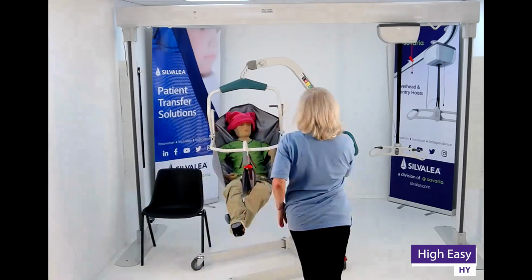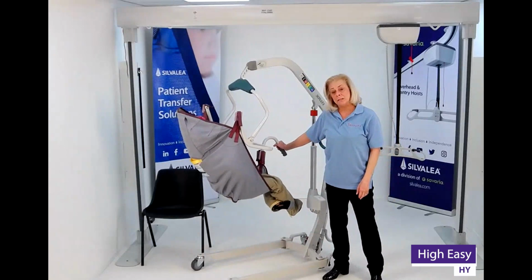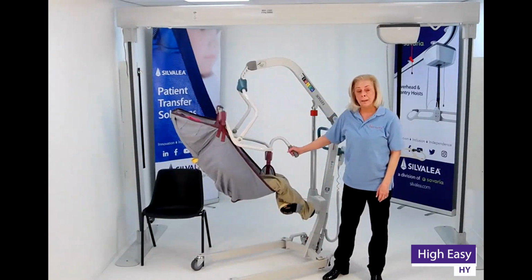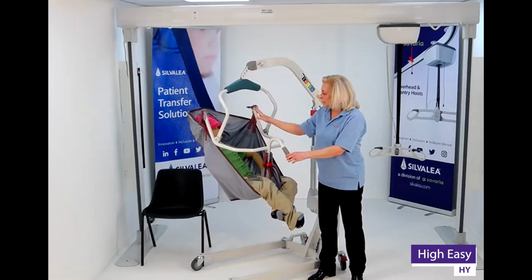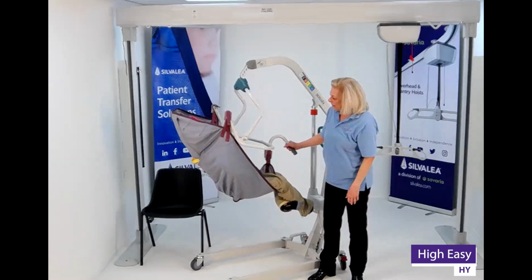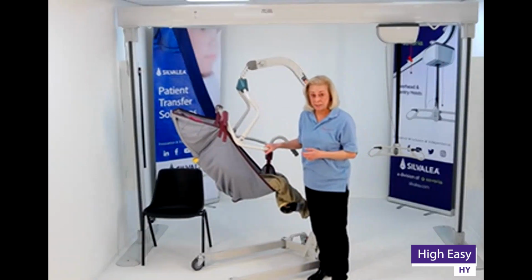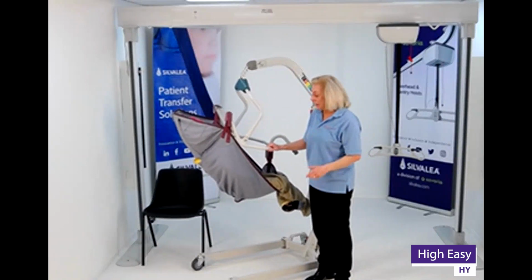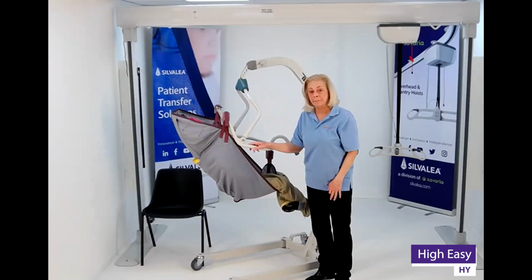So in many ways, it's a good shape. Often this type of hoist is in acute hospitals, but because of the design, unless you've got an electrical spreader, it picks up somebody in a natural position, which is slightly reclined. So the sling will always have a head support.